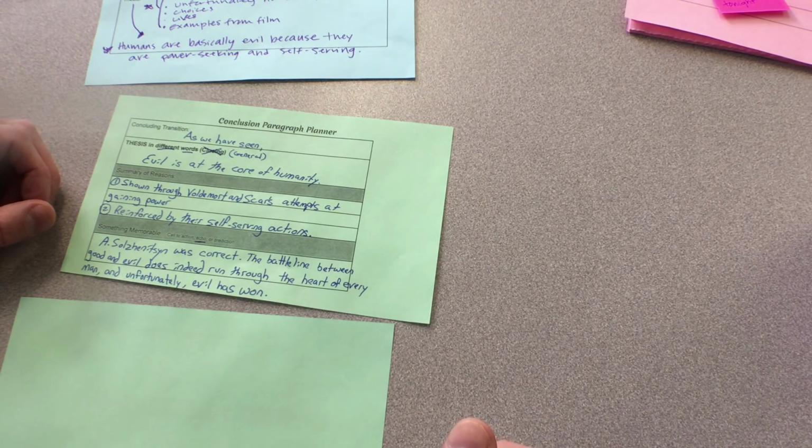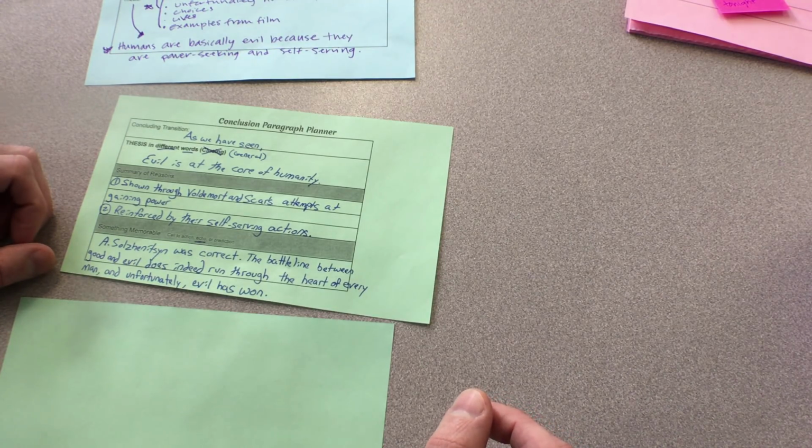Okay. So that's how you're going to do your conclusion paragraph. Pause the video as you need to and go back and look at the different parts as I worked through them. Definitely ask your teacher, whether that's me or Mrs. Caston or whoever, what questions you have with that, okay?